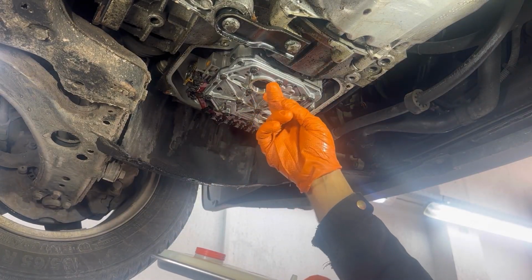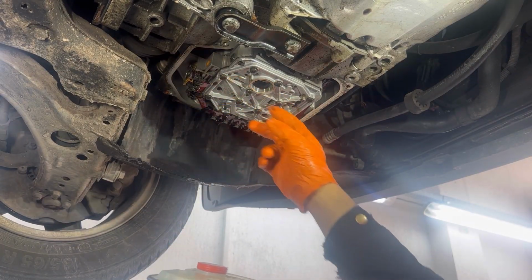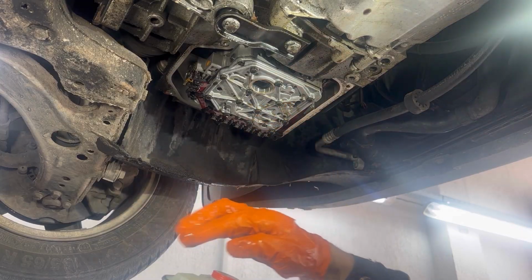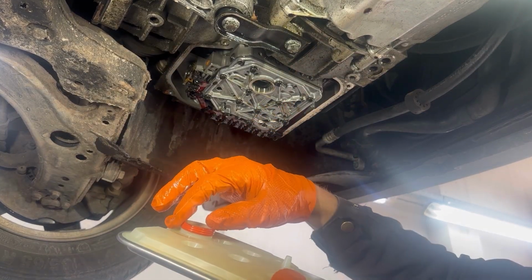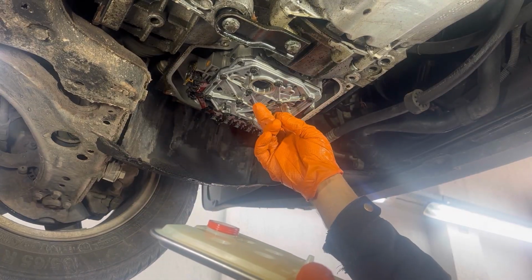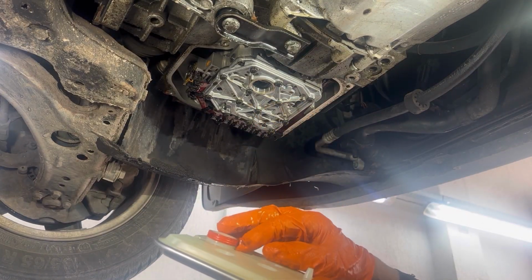First I'm going to get some of the dripping oil from the transmission, and I'm going to lubricate the seal, and then I'm going to put the filter on and push it in all the way until it can't go in anymore.